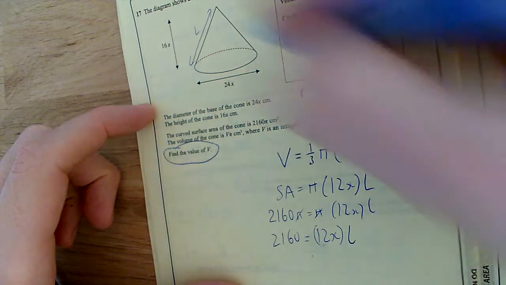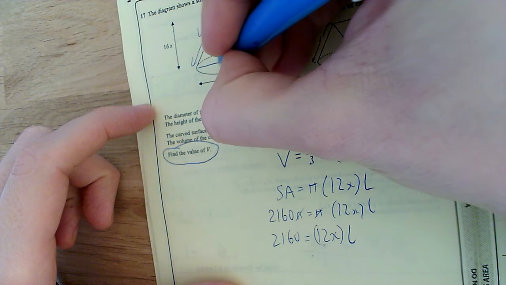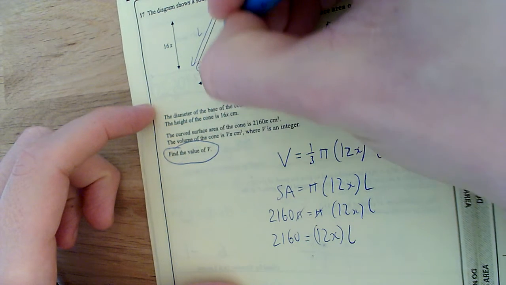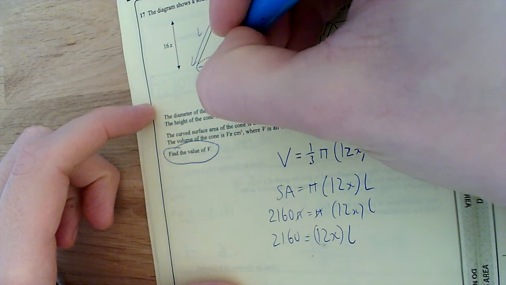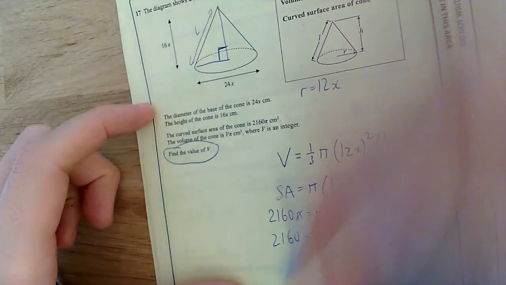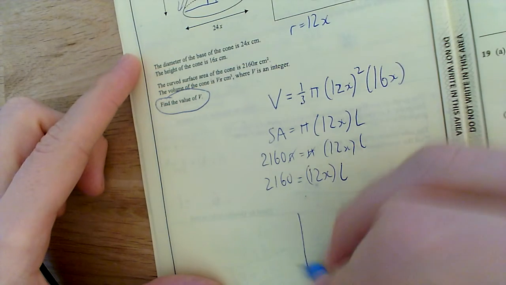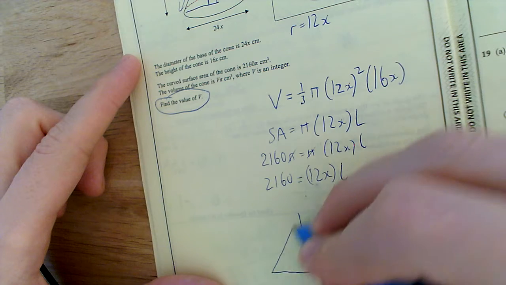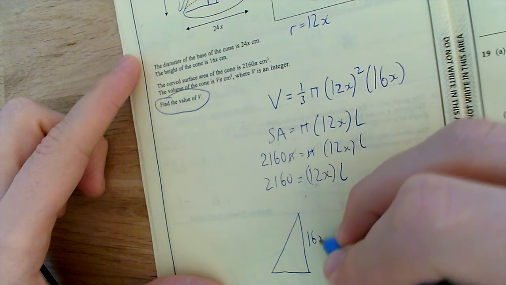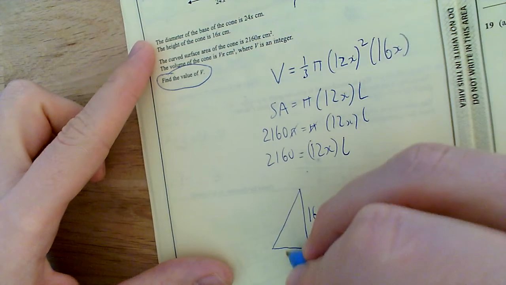So if I try and work out what L is, well, up here, if I draw this in, this is a right angle triangle. So let's just do a version of it down here, where the height of your cone is 16x, the radius is 12x.